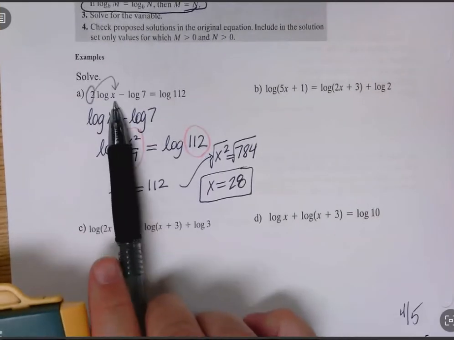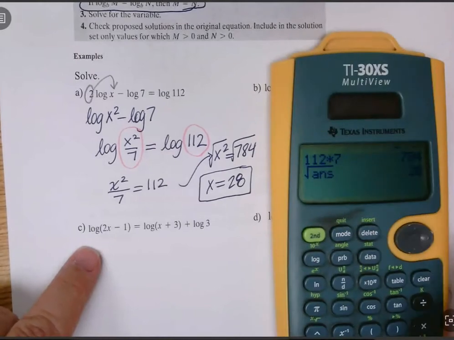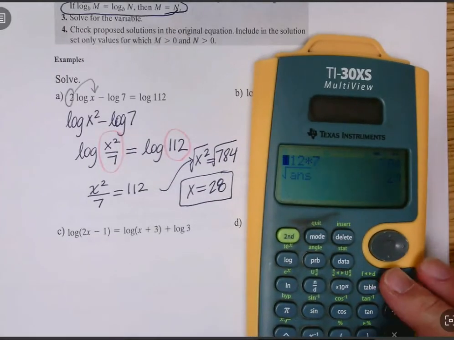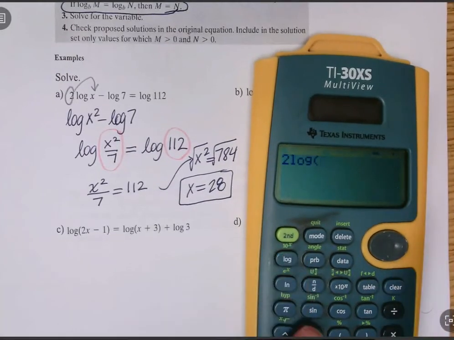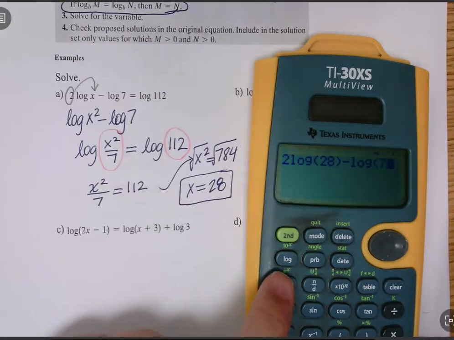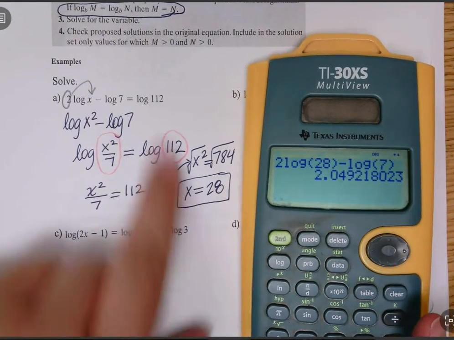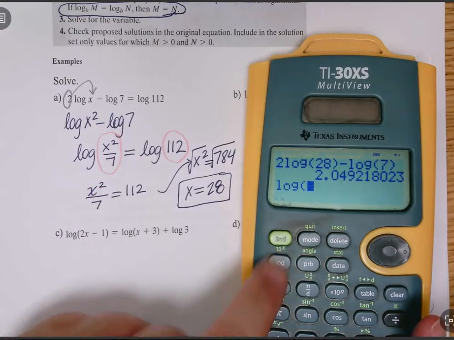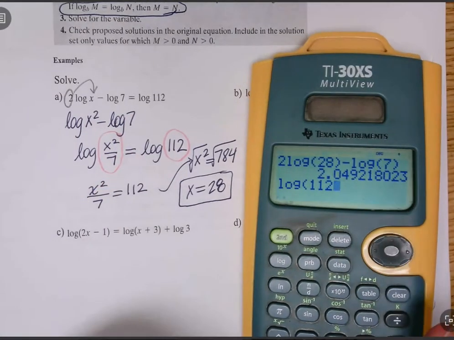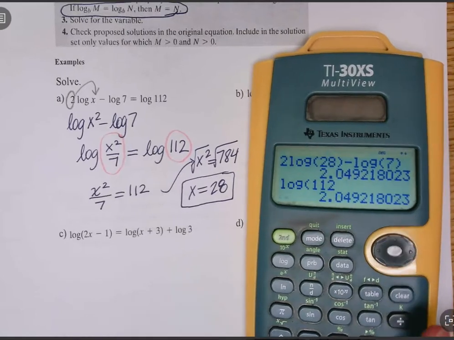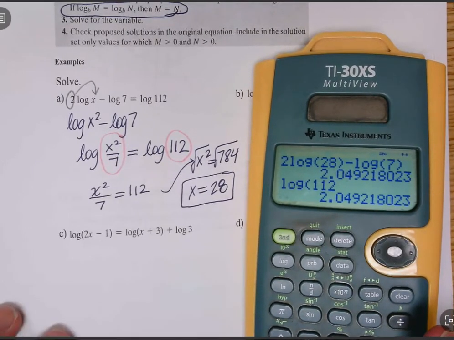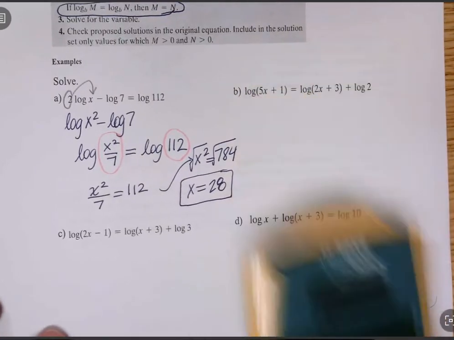So I can go back up here and plug in 28 and say 2 log 28, close parentheses, minus log 7, close parentheses. That's what I get when I do that, and then evaluate the other side, log 112. Got the same thing, and therefore x is 28 works.